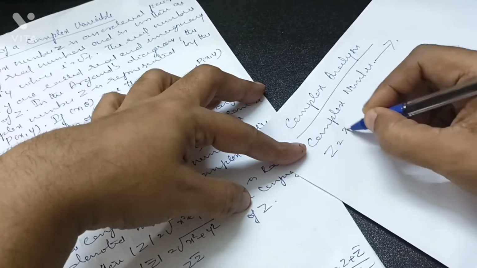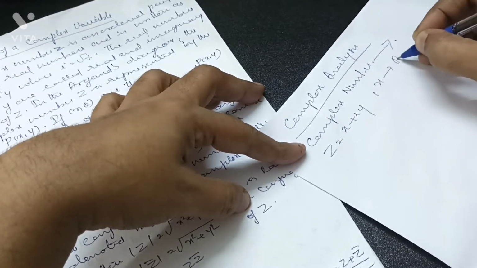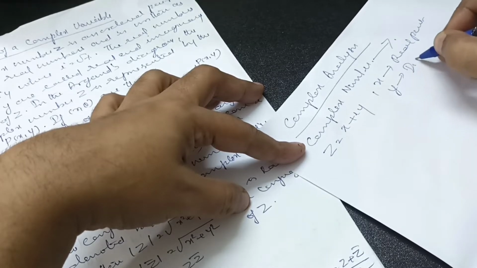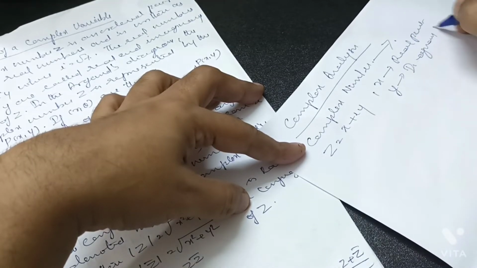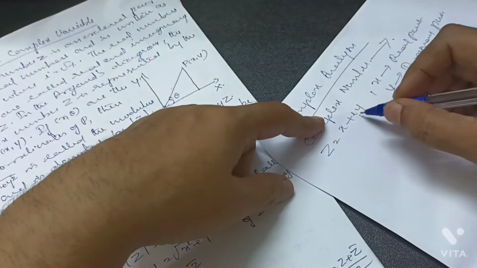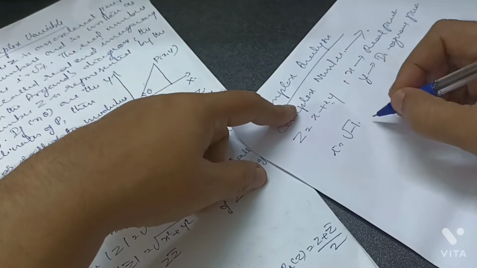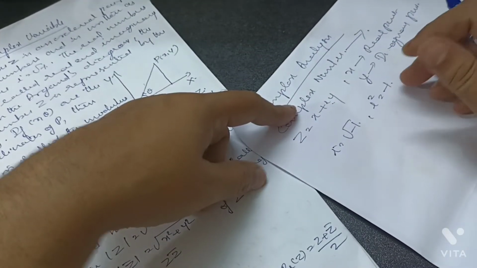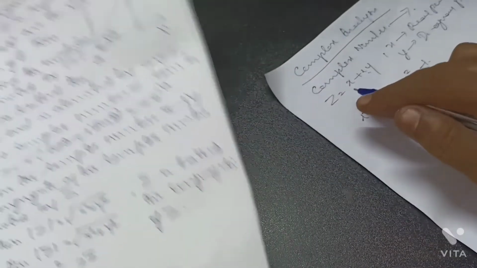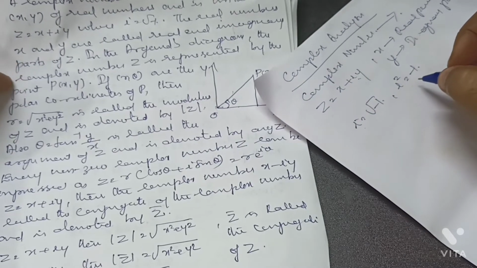A complex number can usually be expressed as z is equal to x plus iy, where x is called the real part, and y is called the imaginary part. But then you can see an i here. What is i? i is equal to root of minus 1, isn't it? i is called root of minus 1, or i squared is equal to minus 1. This is the usual representation of a complex number: z is equal to x plus iy, where i is equal to root of minus 1 and i squared is equal to minus 1.